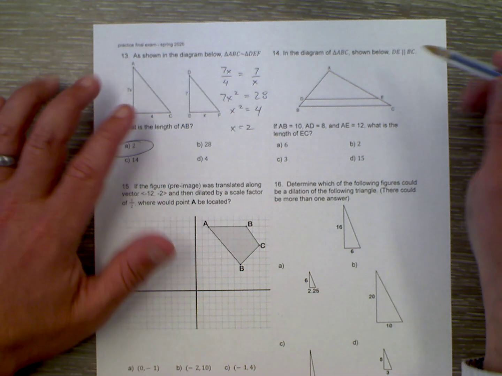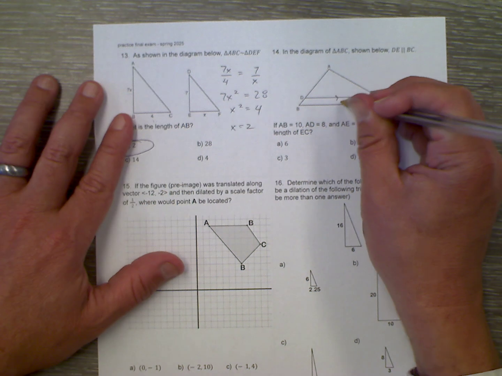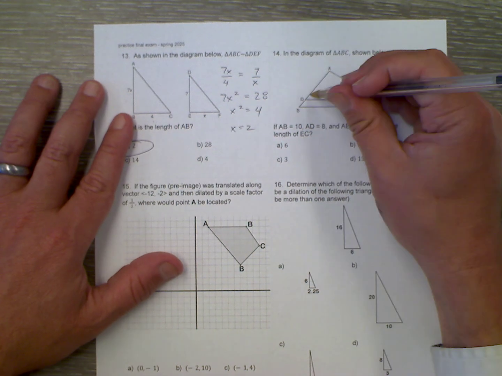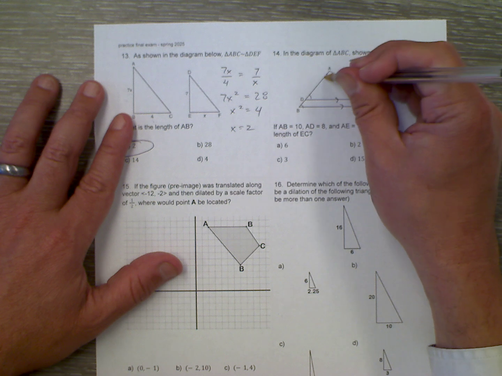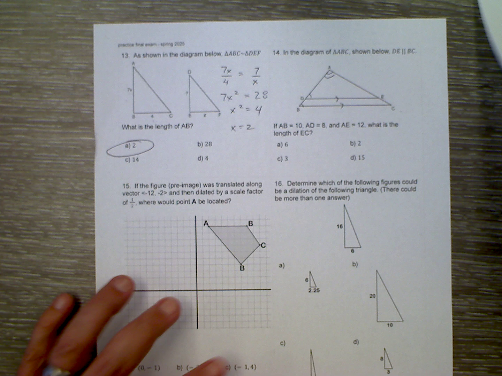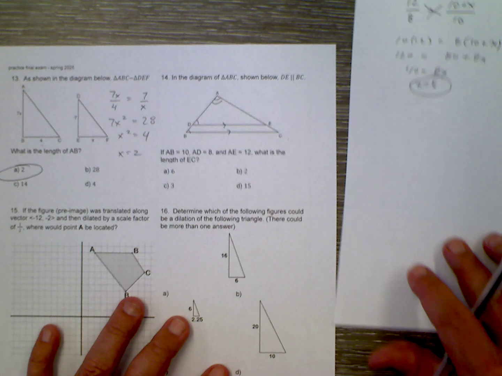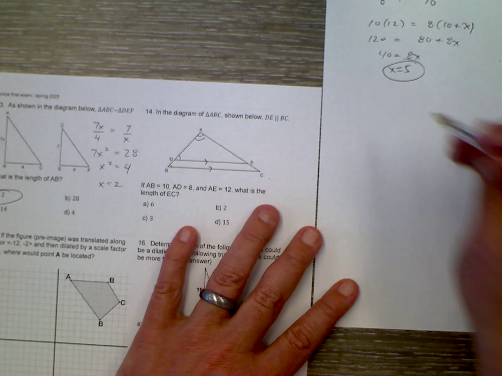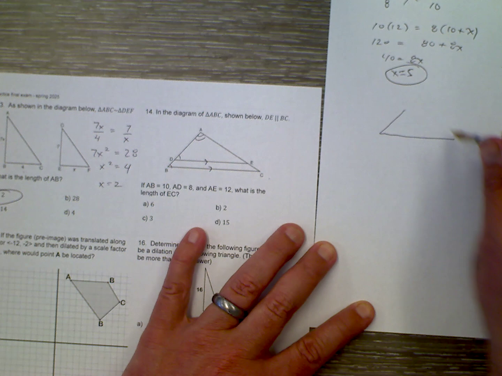14. All right. So we've got some parallel lines here. So we've got corresponding angles. We've got angle A equal to angle A. So we've got similar triangles. So if we use the same strategy as before, let's go triangle here.